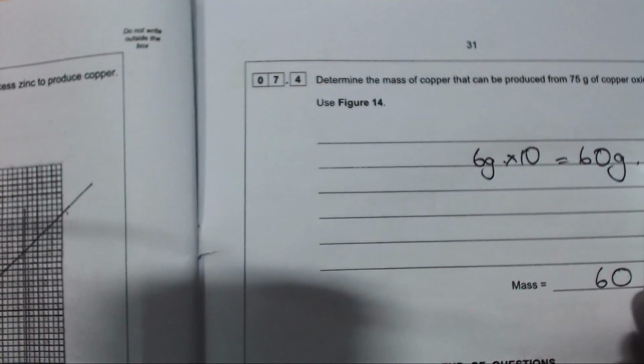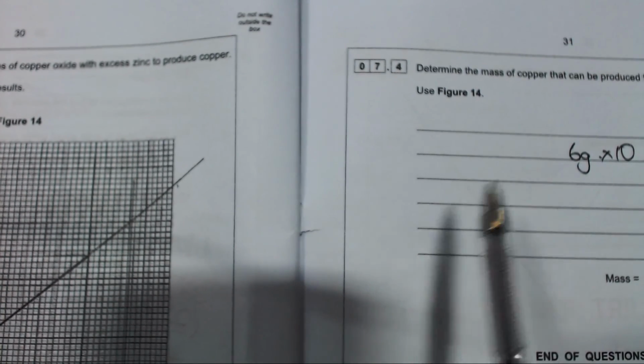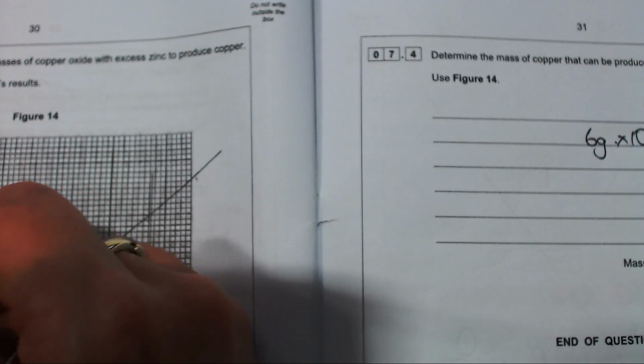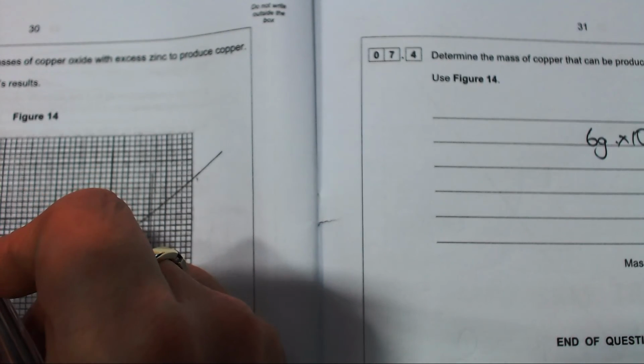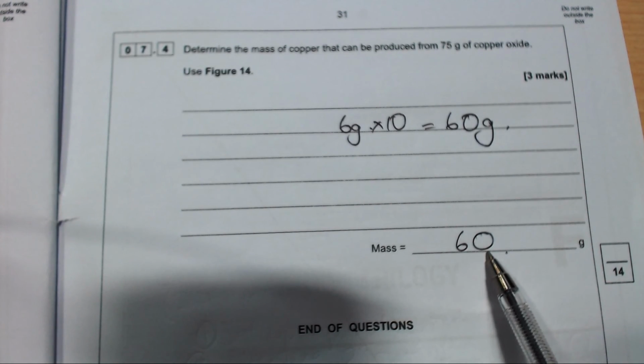It was 3 marks, that question. You will have got 1 mark for this scaling. You will have got 1 mark for finding the correct answer. That's 6, using the graph, extending the line, and finding out that it's 6, and then one mark for actually realizing it's 60, not 6.